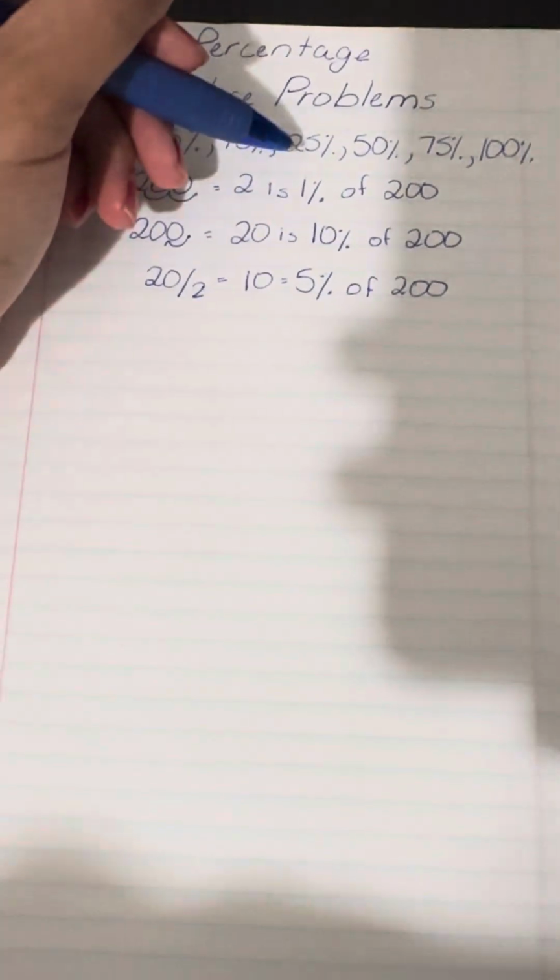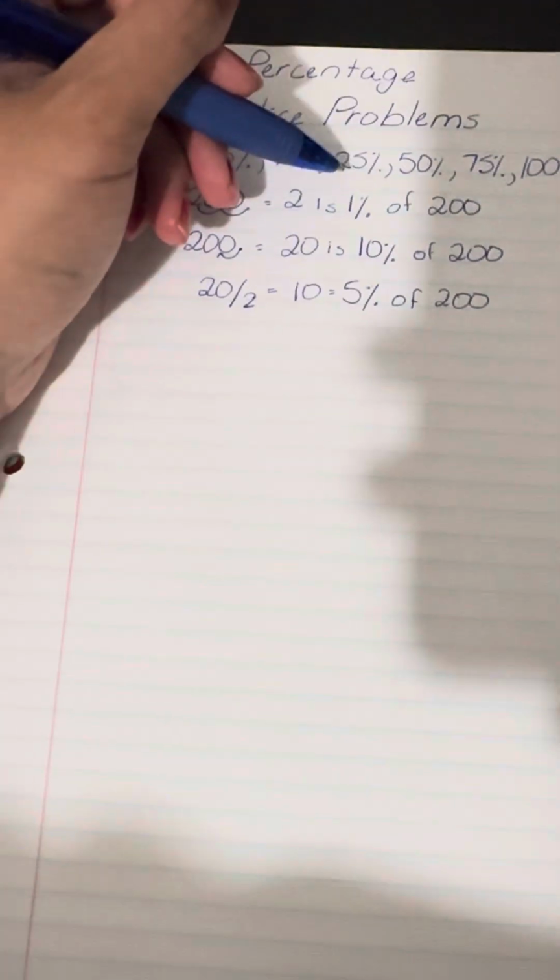Okay, that looks great. And let's do 25 next. So remember, to find 25% of something, we are going to just divide the number by 4. So we're just going to do 200 divided by 4, and that is going to be 50. And 50 is 25% of 200.